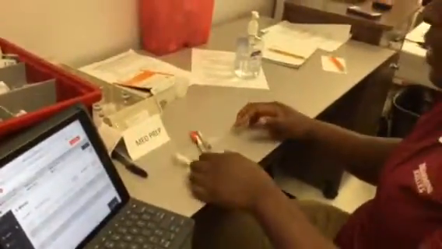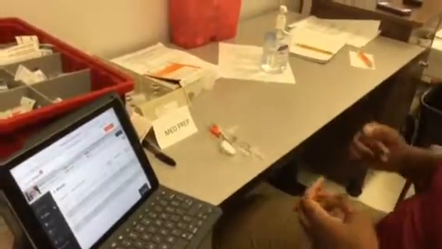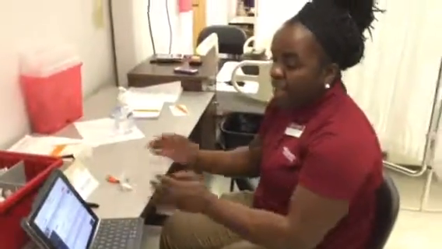So after I've made sure that I've gotten all of her medications in order, I do want to hand sanitize before I take it to her room. But I am done with her medication, and that's the end of my skill.